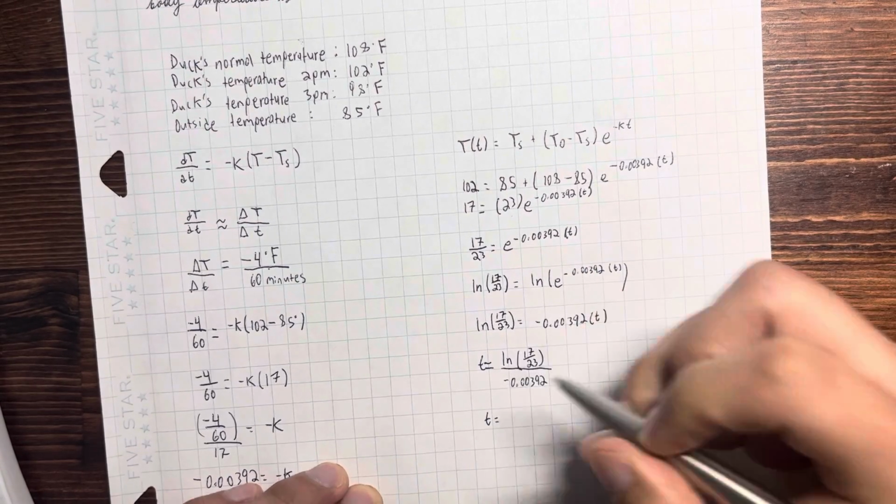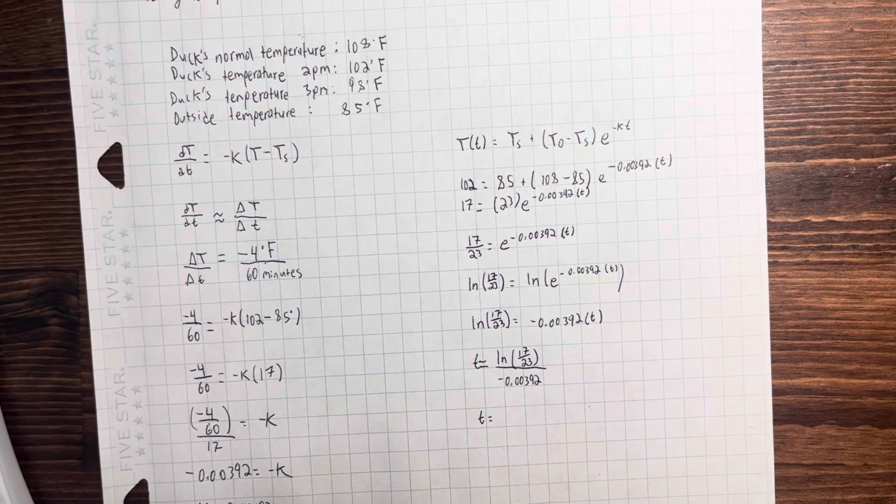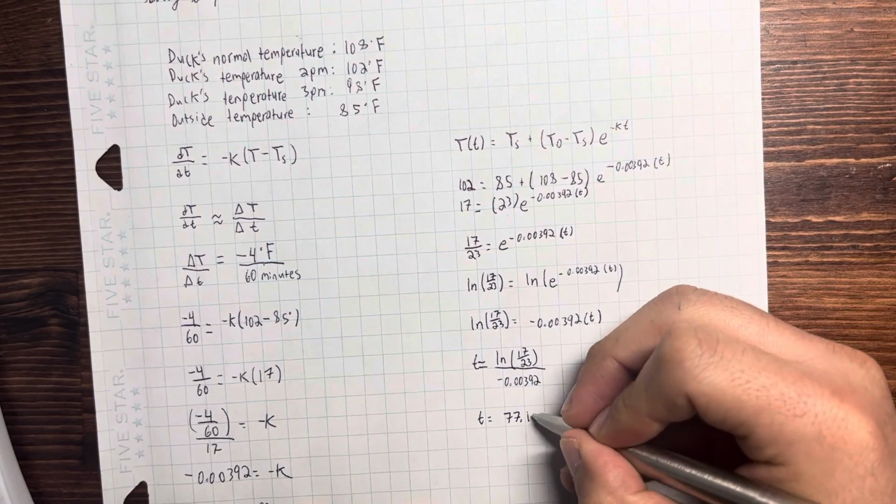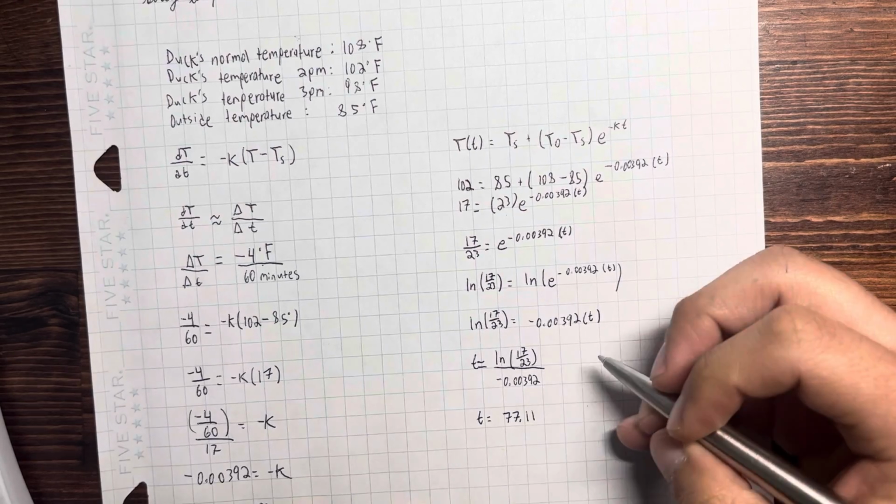That gives us t equals ln of 17 over 23, divided by negative 0.00392. That is 77.11.